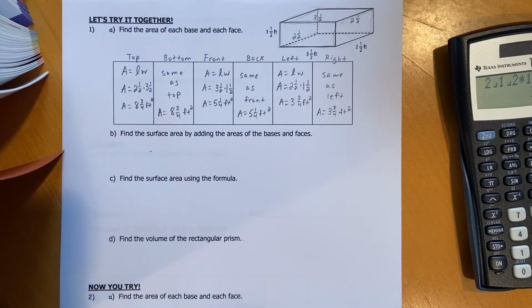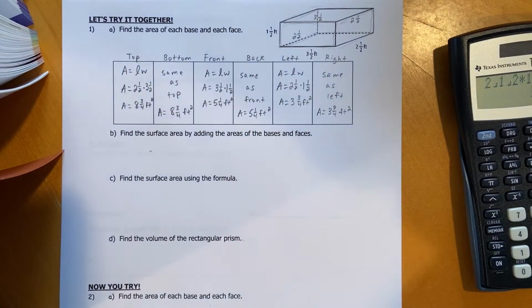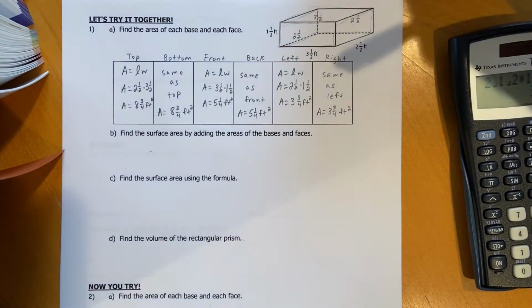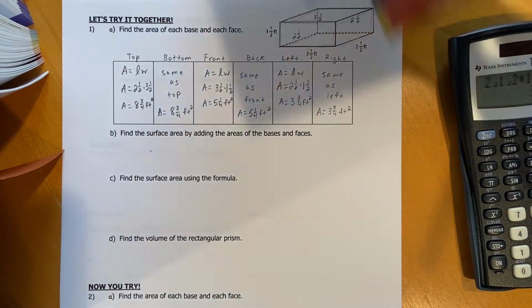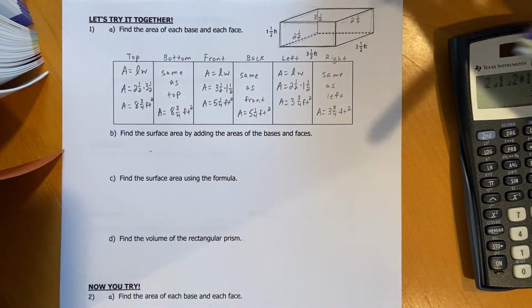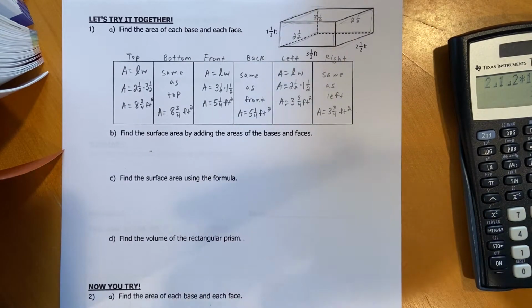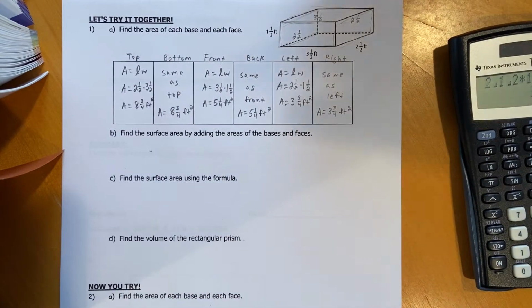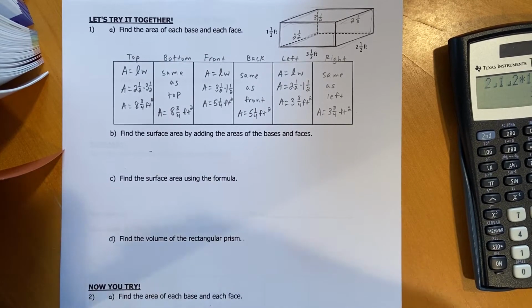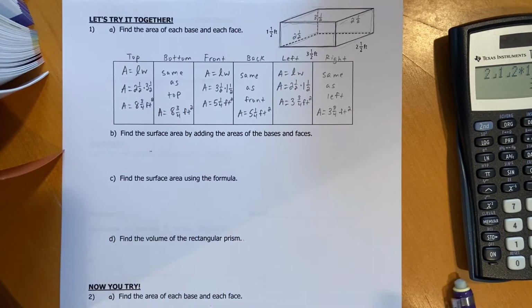Now, before I continue, if any of this is confusing you with the faces, I highly suggest at home, go grab a tissue box. You may not have a rectangular one like this, but you may have a cube-looking tissue box, or really any rectangular prism figure. They're definitely all over your house. You may have a box with a board game in it or a puzzle. Any sort of rectangular figure, it would be helpful to hold it in your hands and look at it to see the different faces. What I have here is a little puzzle box.